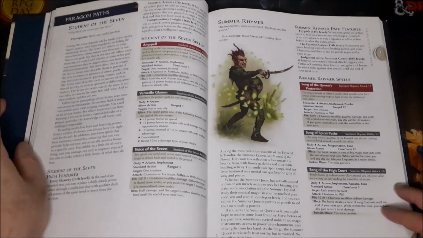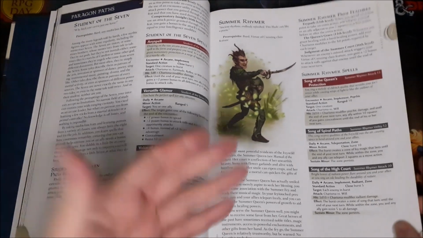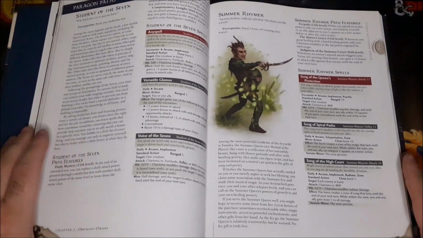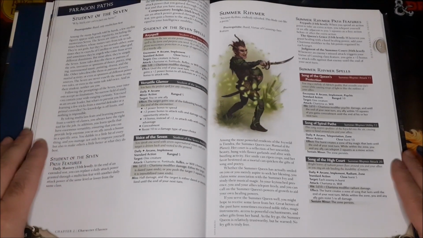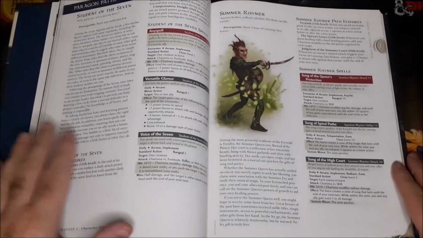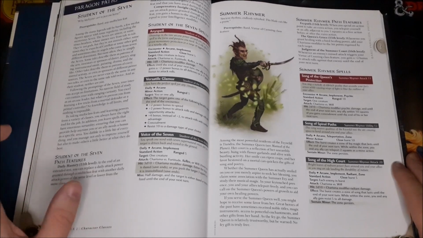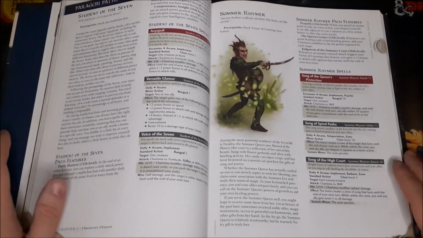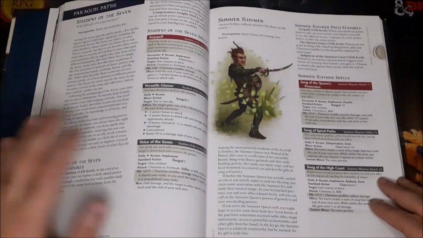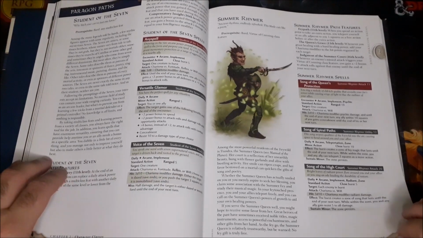And there are several of these Paragon Paths. I'm just going to show them here. And again, if you want to pause the video and read the description, you certainly can. But this was the one that I kind of liked the most because it takes advantage of the multi-class system in 4th edition, which I like a lot more than the way it was handled in 3rd edition or 5th edition.